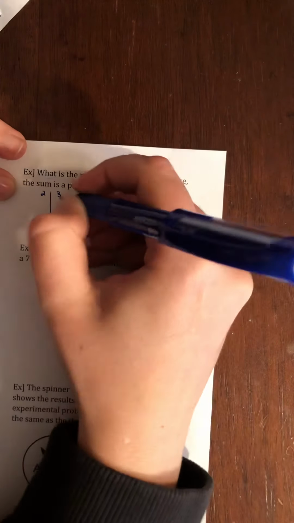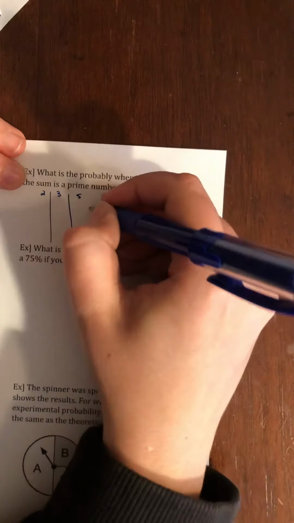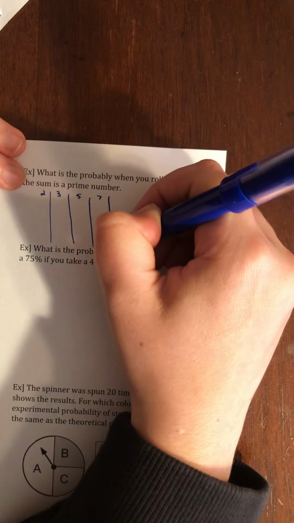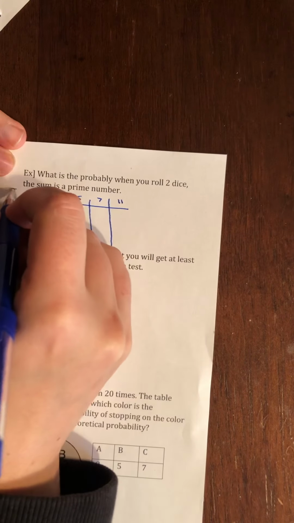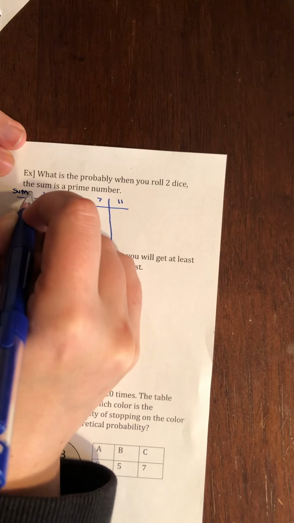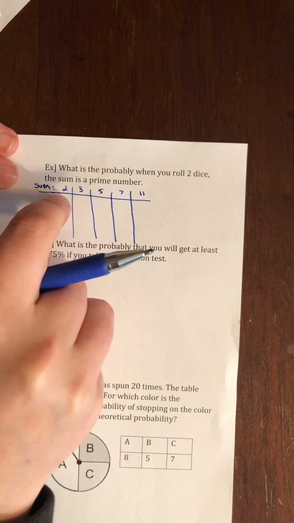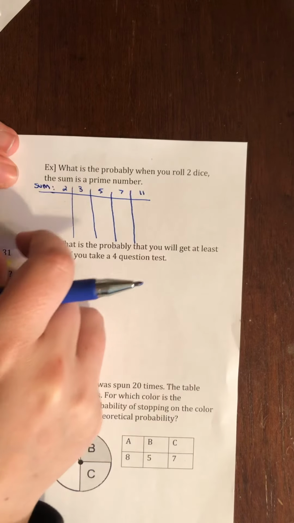The sum could be 3. 4 is not a prime number. 5. 6 is not. 7. 8 is not. 9 is not. 10 is not. 11. And 12 is not. So what's the chance that my sum is a prime number? So it could be 2, or 3, or 5, or 7, or 11.